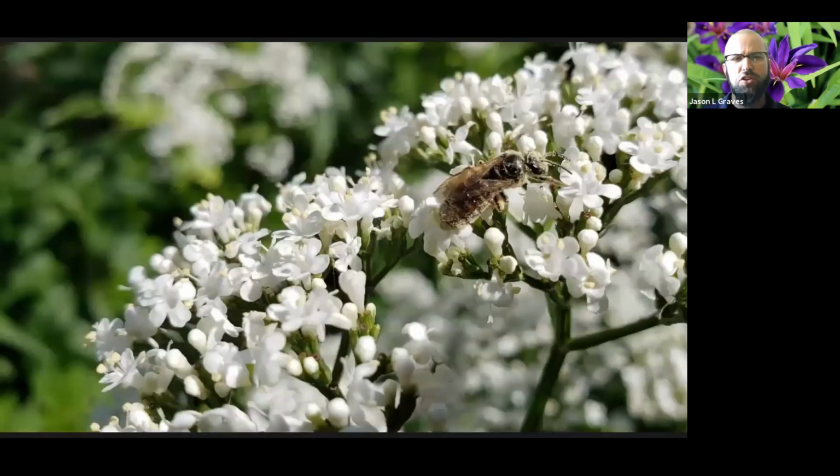So I want to show you a few pictures here that I think are fun. I've been snapping some photos here in my garden the last week, just knowing I was going to present this. And as you can see here, it's just beautiful to see these native bees in action.